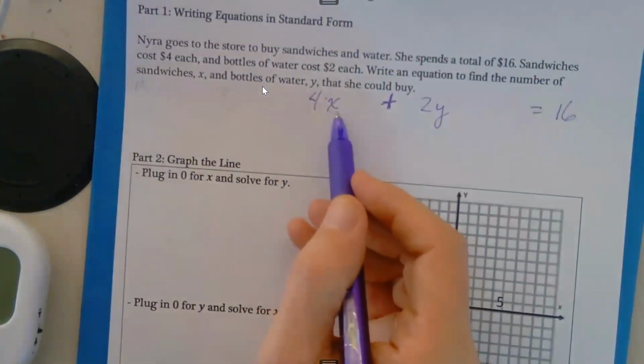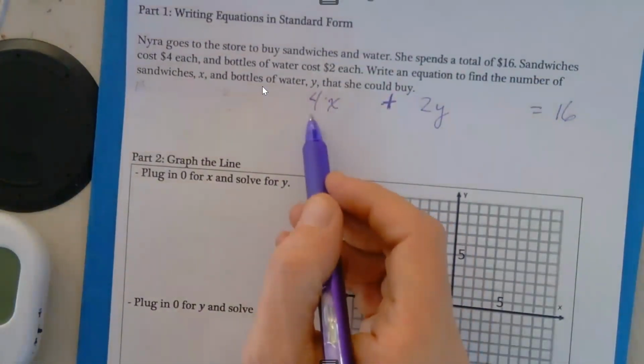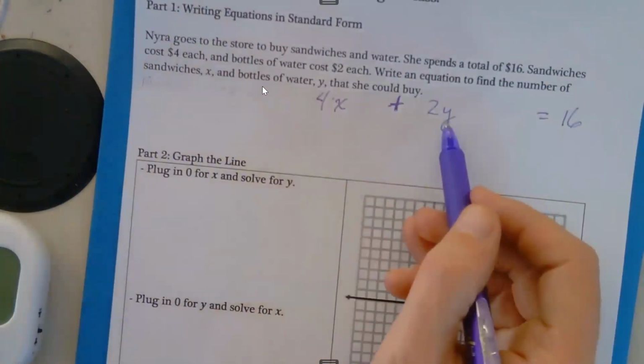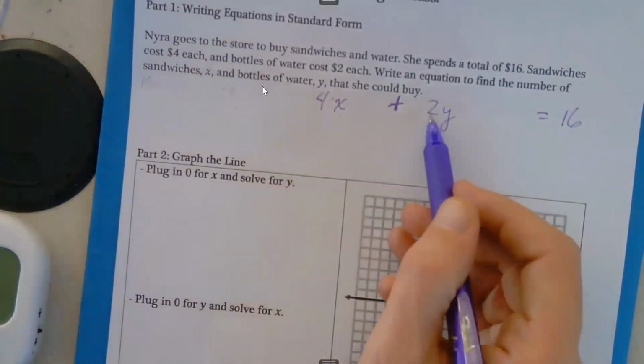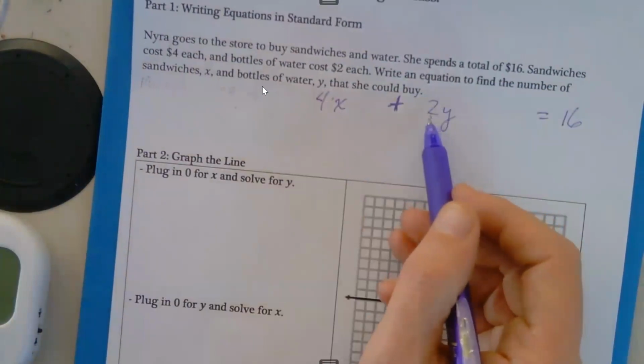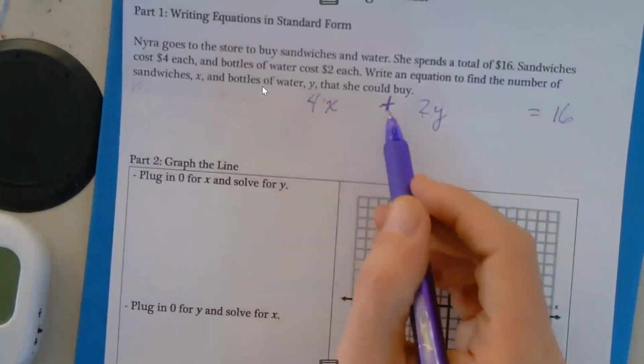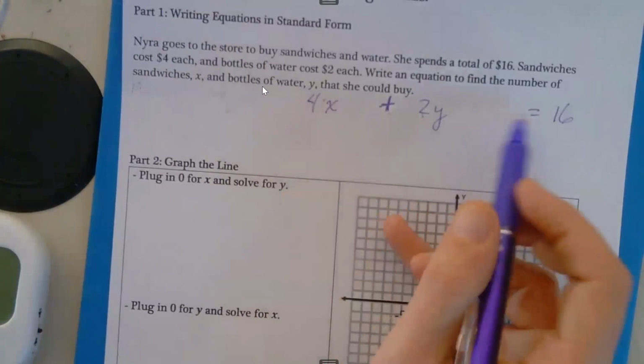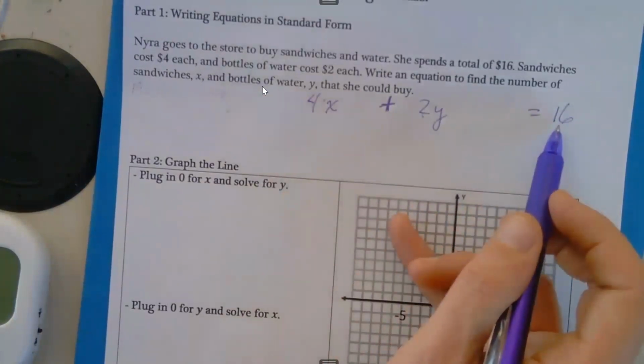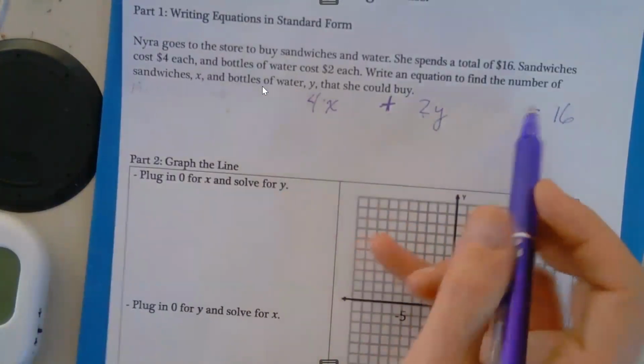The number of sandwiches multiplied by the price of sandwiches, 4, plus the number of bottles of water times the price of a bottle of water, 2. The cost of all the sandwiches plus the cost of all the waters equals a total of $16. That's our equation in standard form.